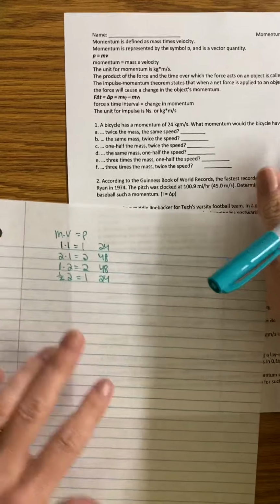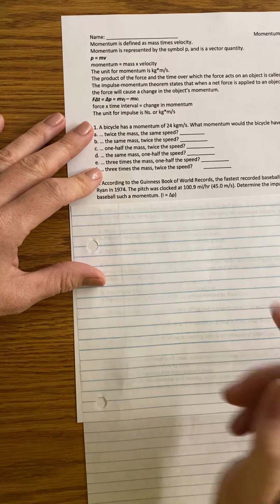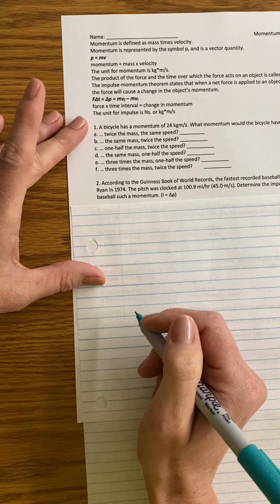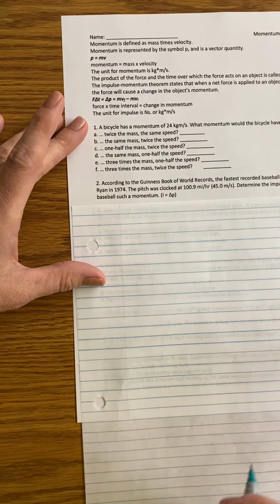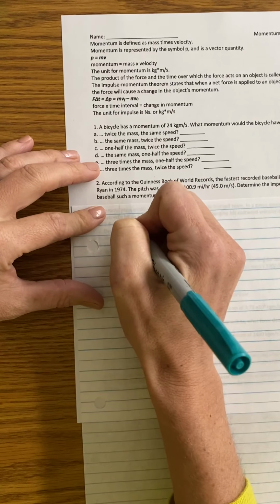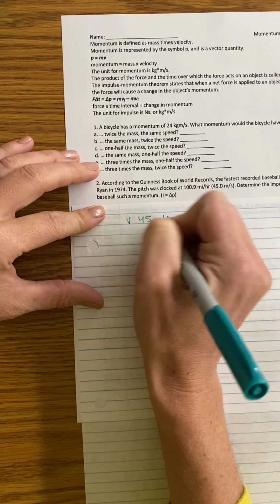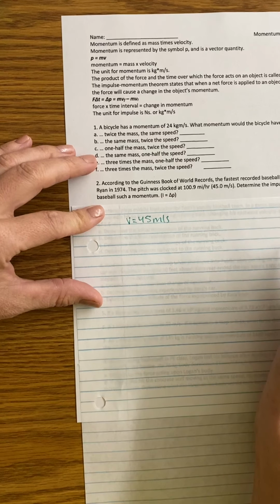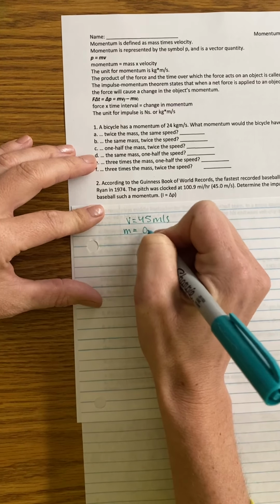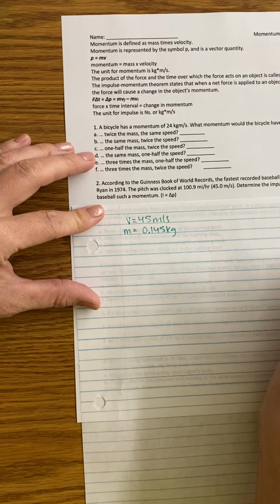And I'll do a few of these. So according to the Guinness Book of World Records, the fastest baseball pitch was delivered by Nolan Ryan in 1974. The pitch was clocked at 100.9 miles per hour. We want it in meters per second. So our velocity is going to be 45 meters per second. Determine the impulse required to give this ball with a mass of 0.145 kilograms such this momentum.